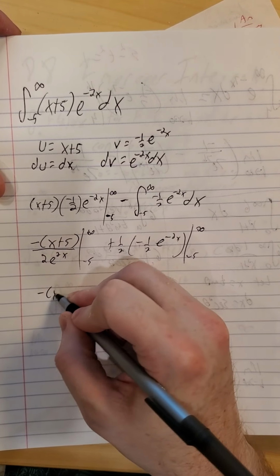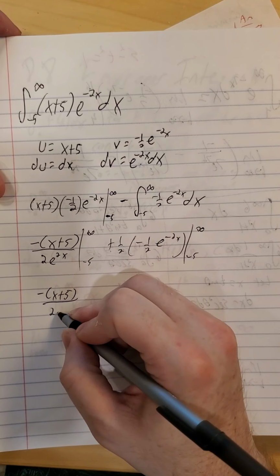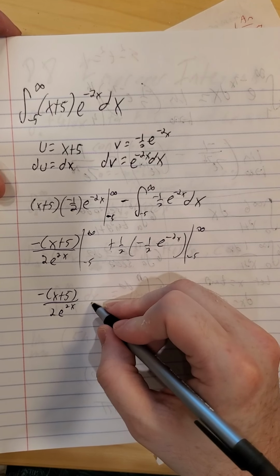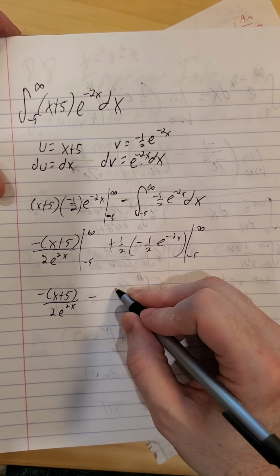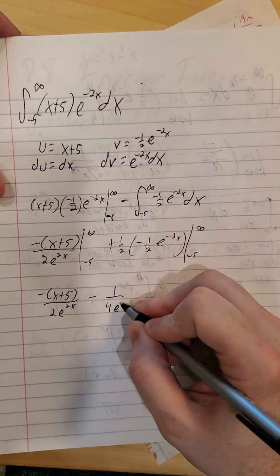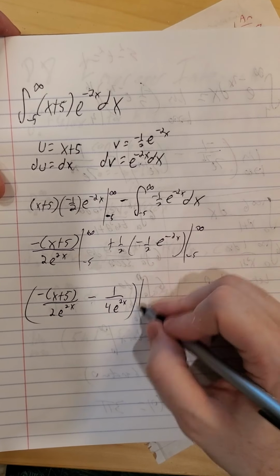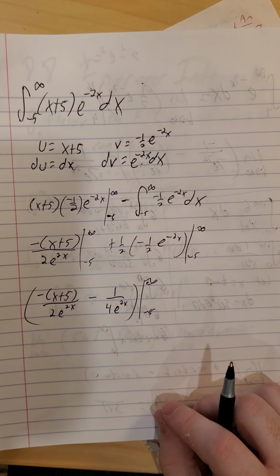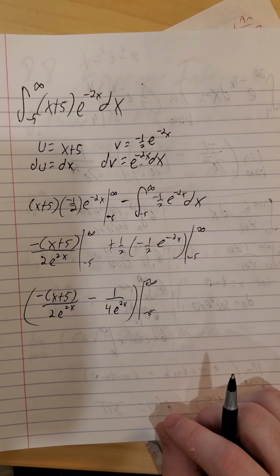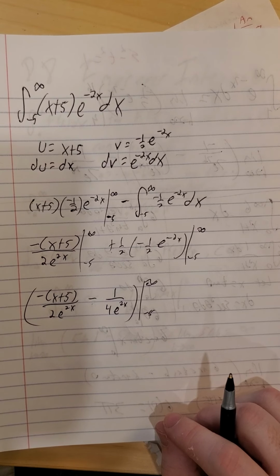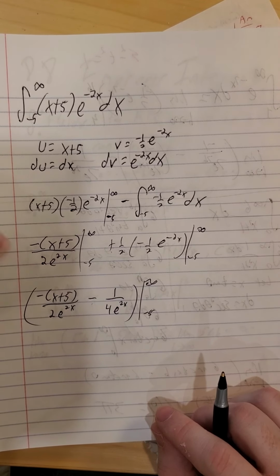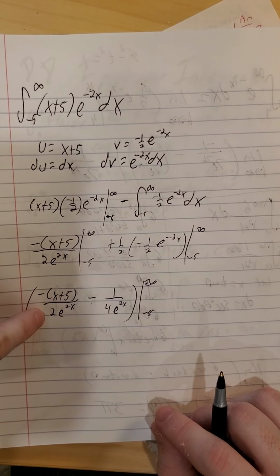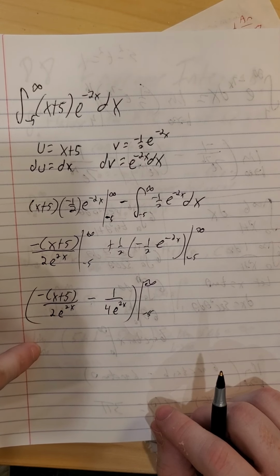So we have opposite of x plus 5 over 2e to the 2x minus 1 over 4e to the 2x, all of that evaluated from -5 to infinity. At this point, then, we have infinity over infinity. We can use L'Hopital's rule on this one.